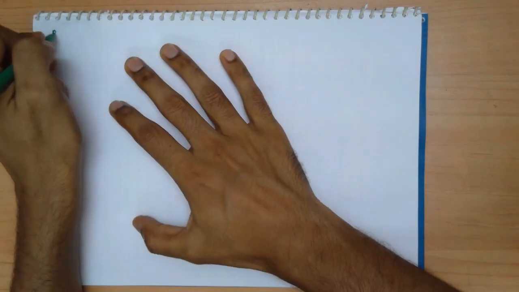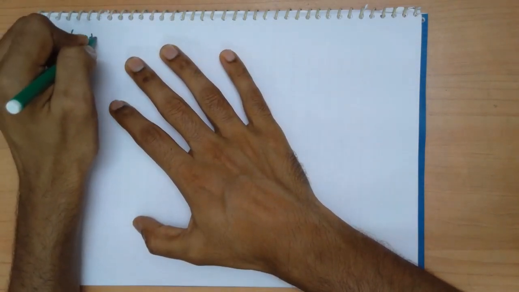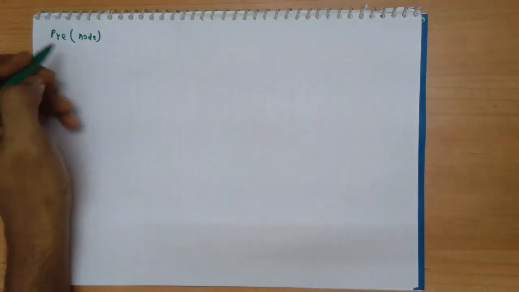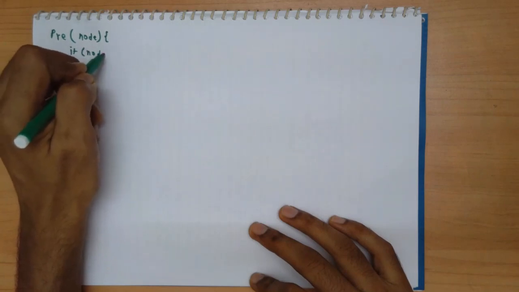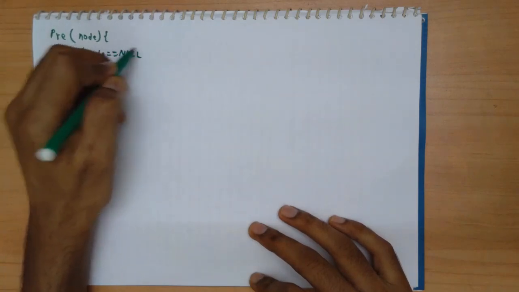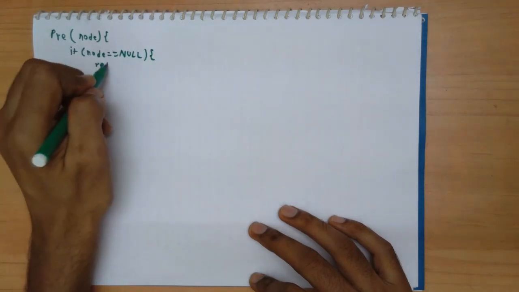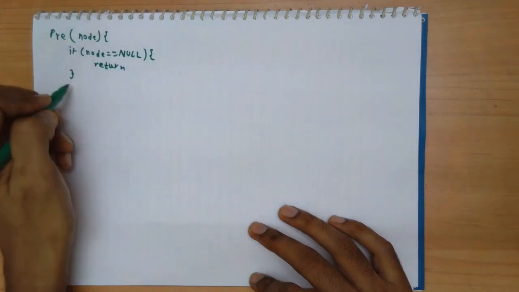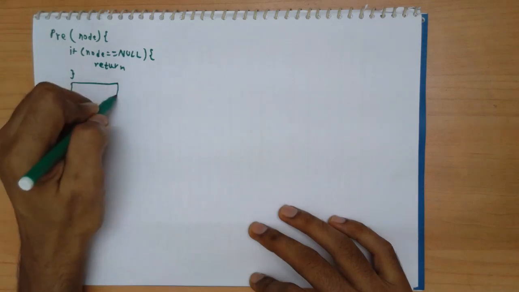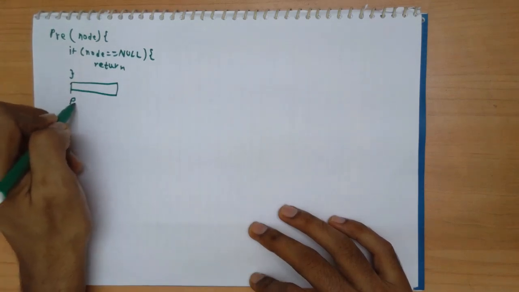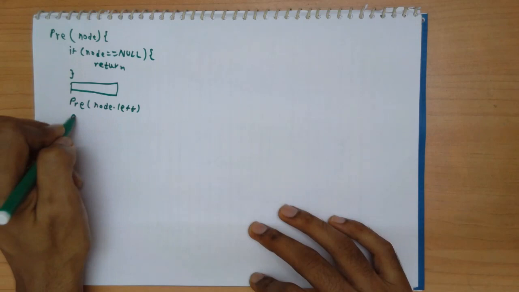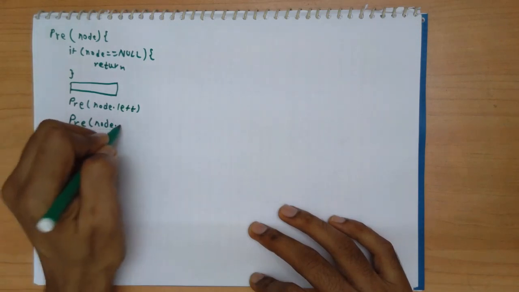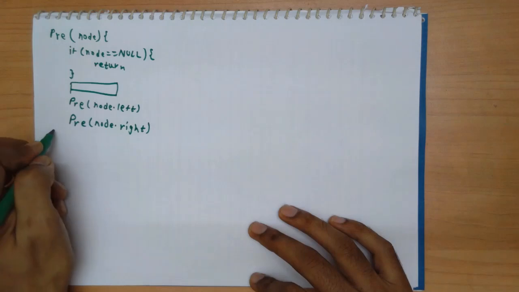If you remember, the recursive logic was that if I want to do the pre-order traversal given a particular root node, the idea was to check if my node is null. If it was null, then there was nothing to do, we would return. That was the logic. Otherwise we would do the node specific action of this traversal, and then we would do the pre-order traversal on node dot left and pre-order traversal on node dot right. Okay, so this is our recursive logic.